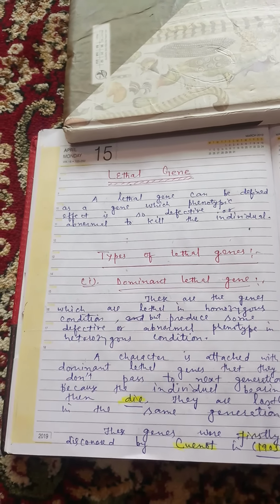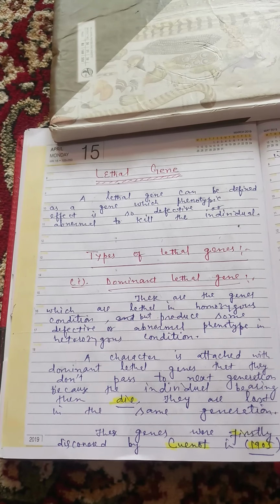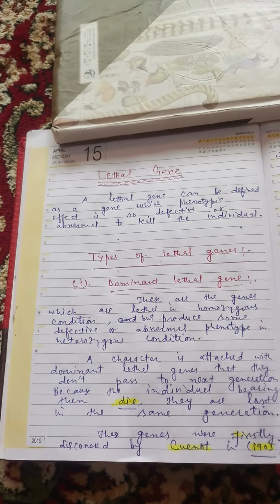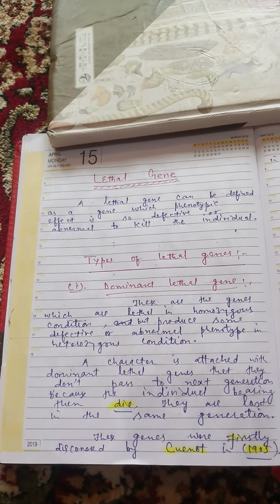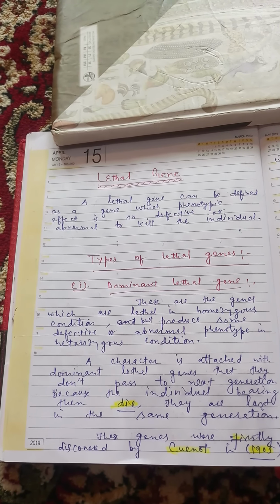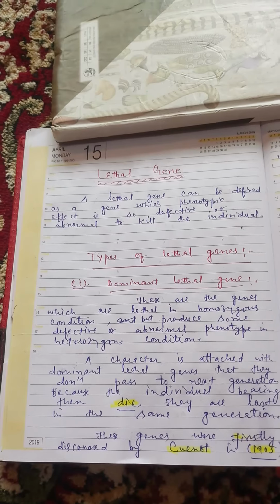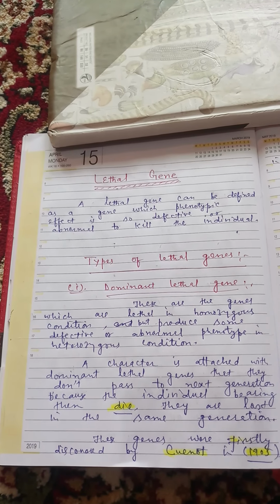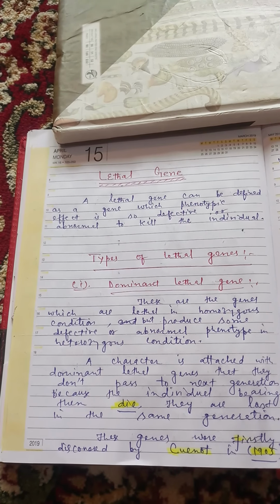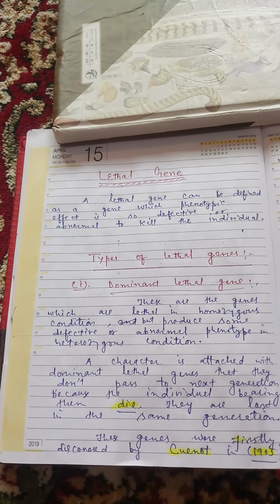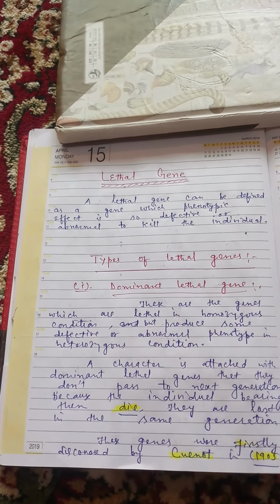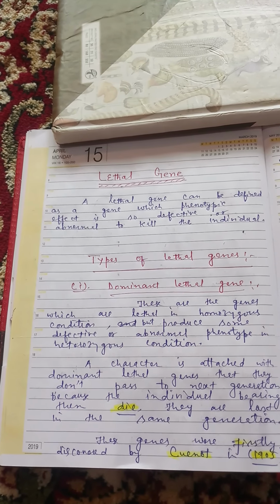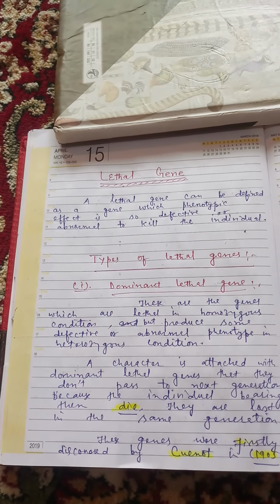But suppose these genes are dominant, but they are in heterozygous condition, not in homozygous condition, one is lethal and the other is not lethal. When present in heterozygous condition, at that time the individual may not die out, but he may show some defective or abnormal phenotypic effect.